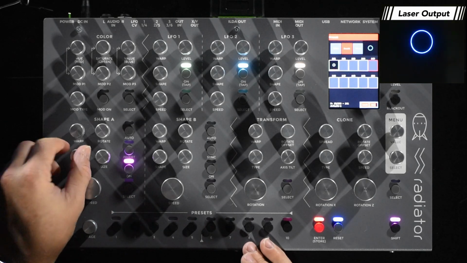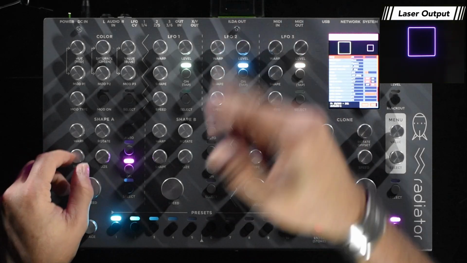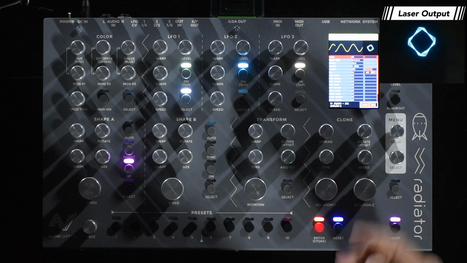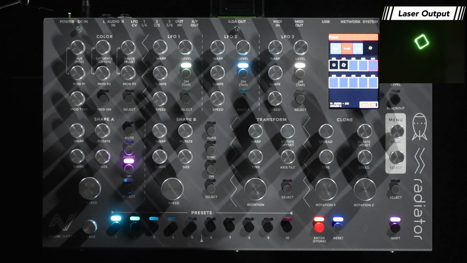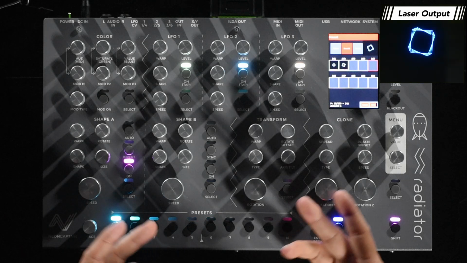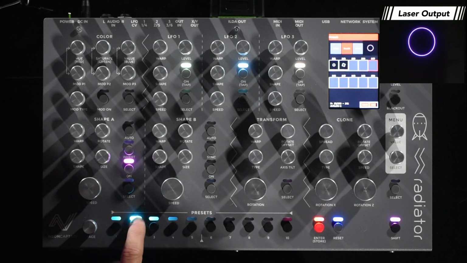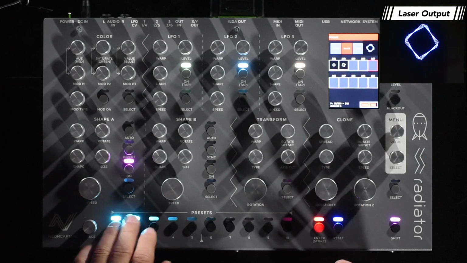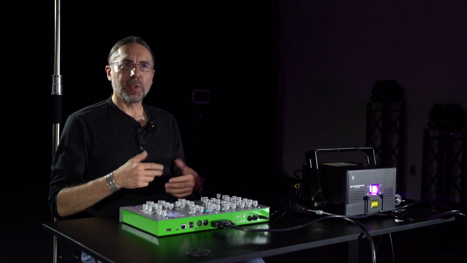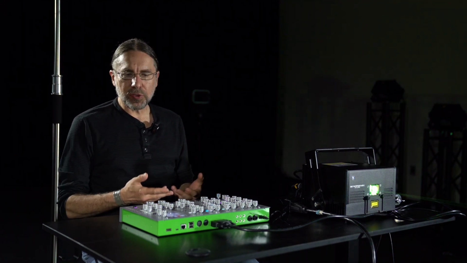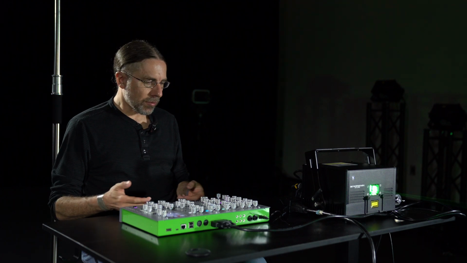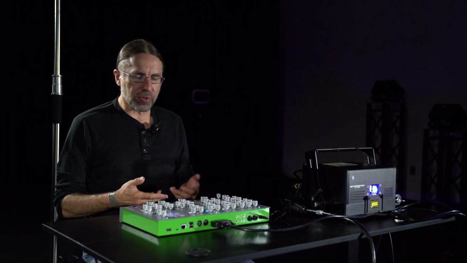If I want to change to a different style of abstract, like this, I can save it again, and this new preset is saved. Then to call those presets back up, just hit the button. So we can very dynamically create, edit, save, and call up presets. And you can do this absolutely in real time, absolutely during a performance. It does not interfere with your flow at all.